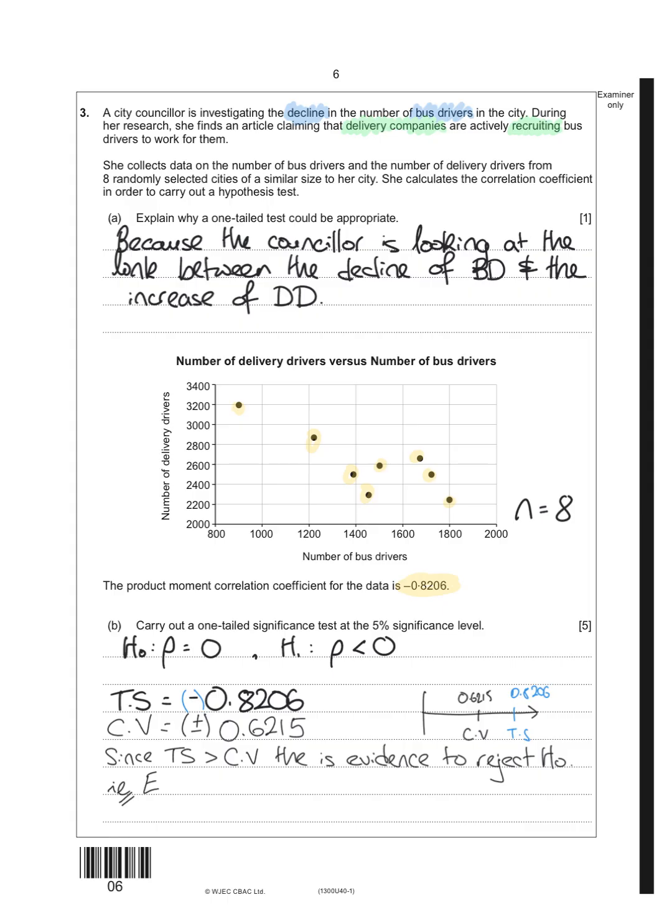Okay, so that means we have evidence to suggest that there is a negative correlation, and that's really important, we have to say that word, negative correlation, between the number of bus drivers and delivery drivers.